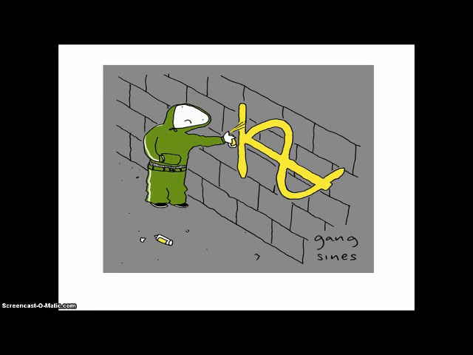So I will leave you with something that would be inappropriate for you to do. You do not want to paint gang signs anywhere in the school. Have fun with the problems.